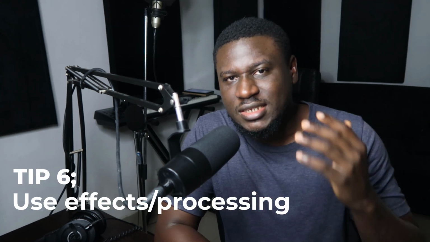So for tip number 6, I recommend you use effects on your sounds. Sometimes it can be difficult for you to spot the exact sound that matches your genre, all right? For example, pianos have different timbres, that is different quality and tonalities. So if you can't find that exact piano sound, you can use maybe an EQ to make it sound darker or brighter, or even use a reverb to give it more ambience. These are ways you can shape and manipulate sound, and this can actually affect the vibe of your production. So feel free to use effects to process your sound.